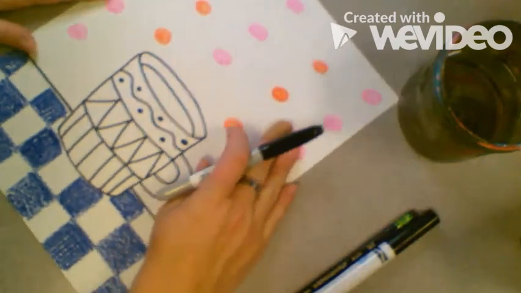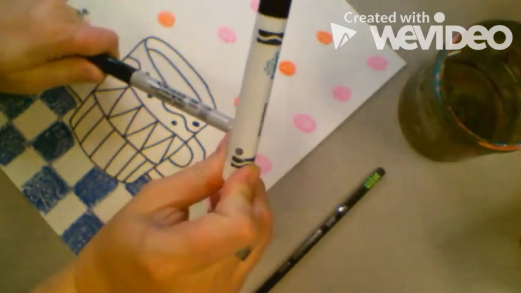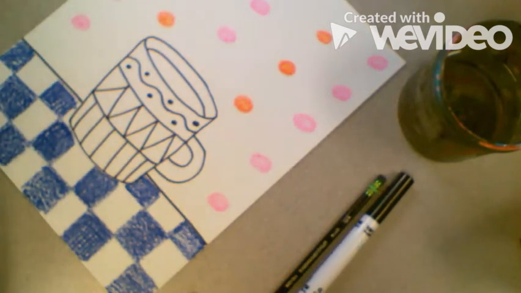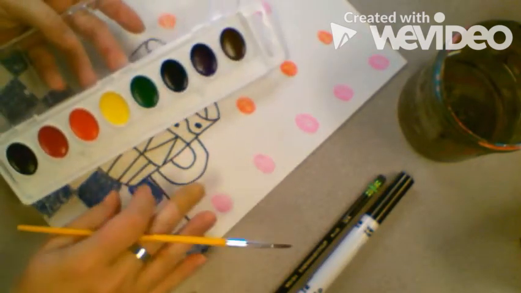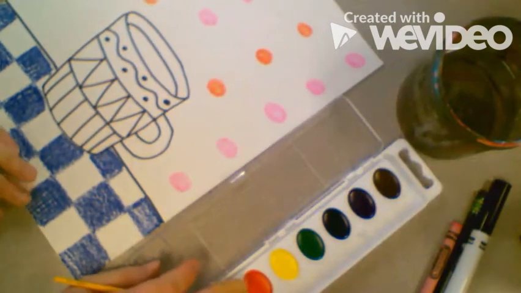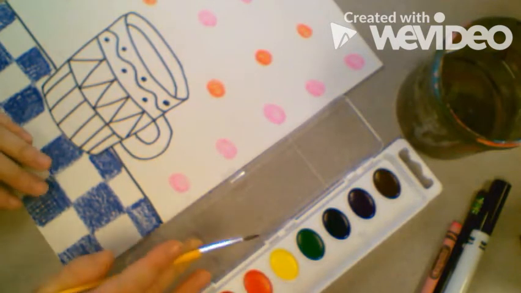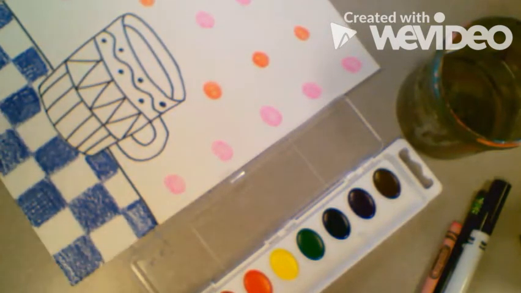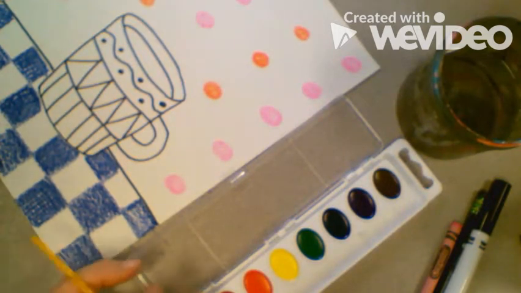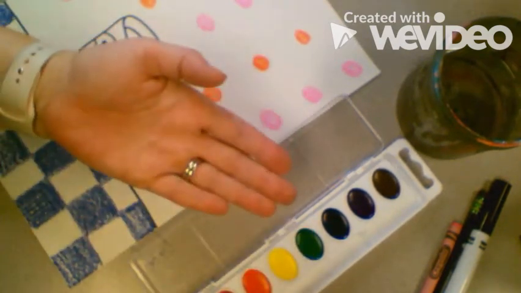All right, so now I have my pencil lines traced with my Sharpie, not my Crayola marker, okay? Now I can start painting. So my paints, let me see if I can move my stuff over here for you. Okay, so here are my paints. Now these paints are called watercolor paints, which means that you need water to help make them work. And they have pigment that has had water added to it. But now these are dehydrated. So I can touch them right now and I don't have anything on my fingers.